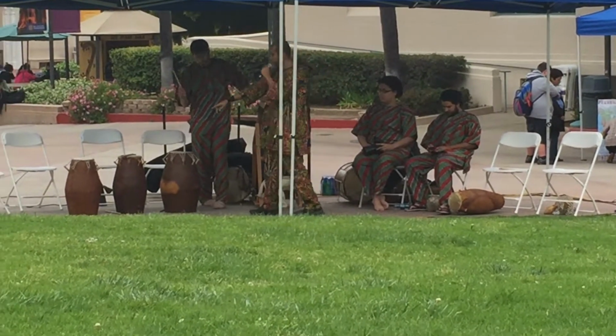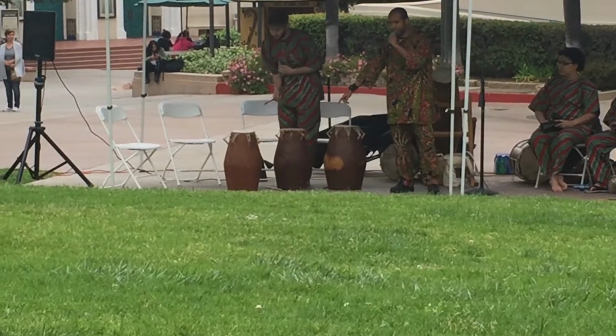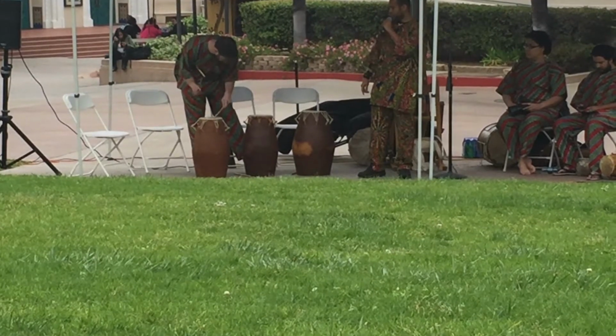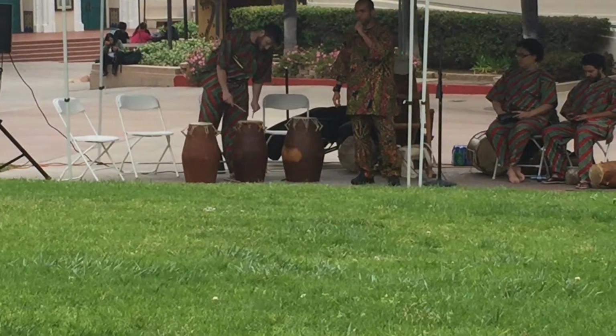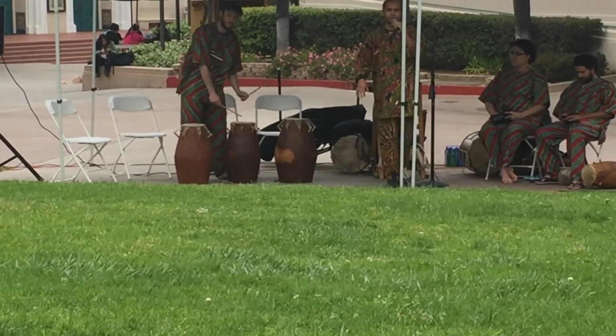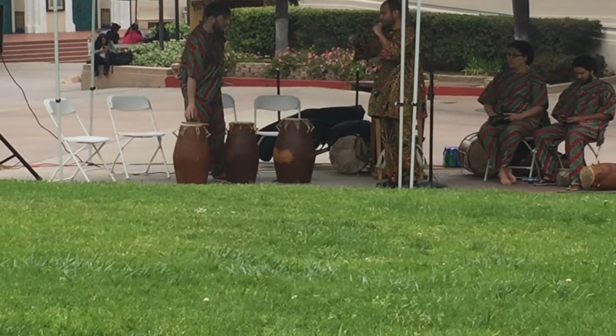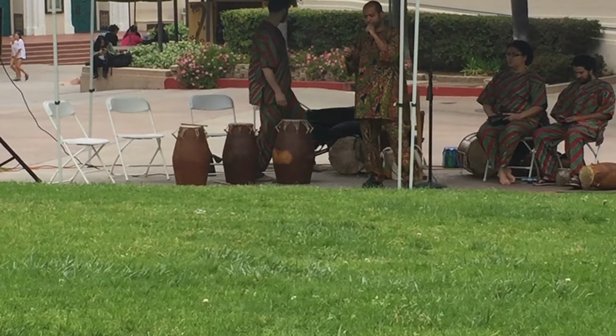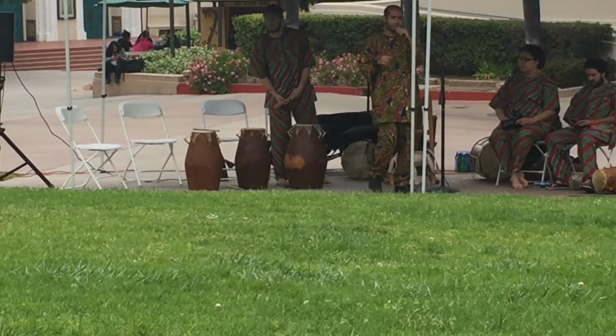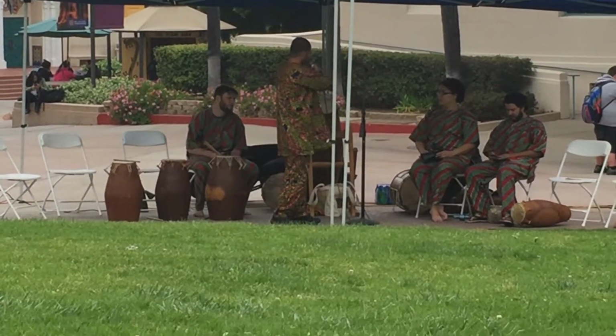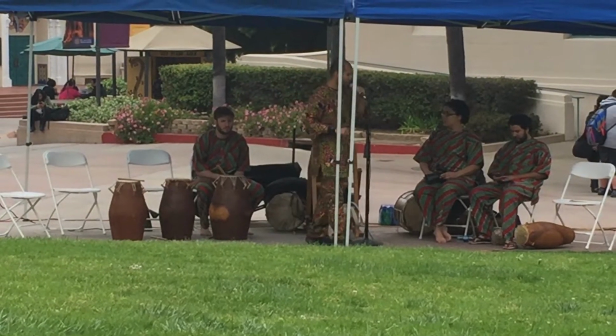So these two smaller drums right here are called kiti, and they're part of the set of drums that actually support the lead drum. They kind of fill in a lot of the phrasing gaps between the rhythms that are played on the lead drum.